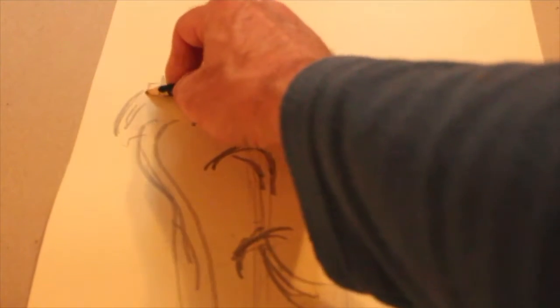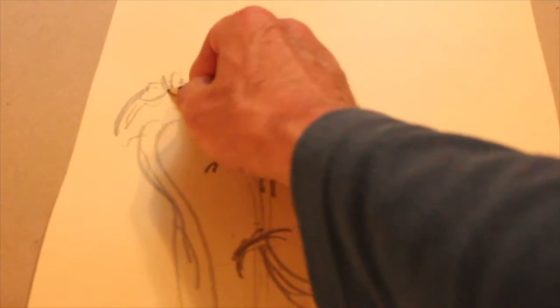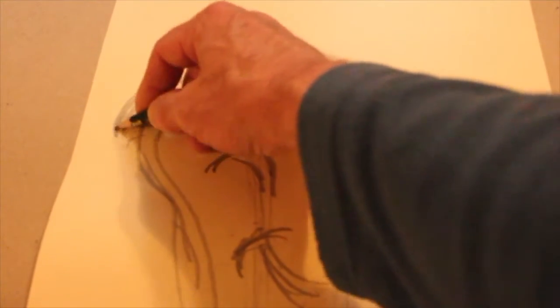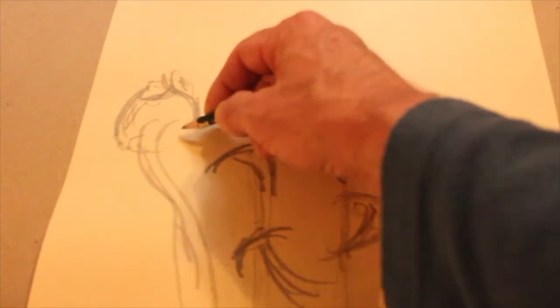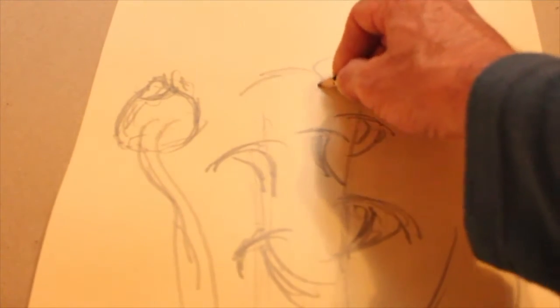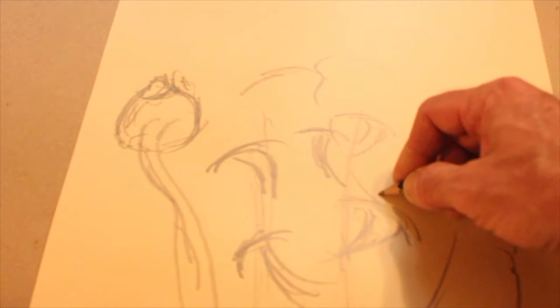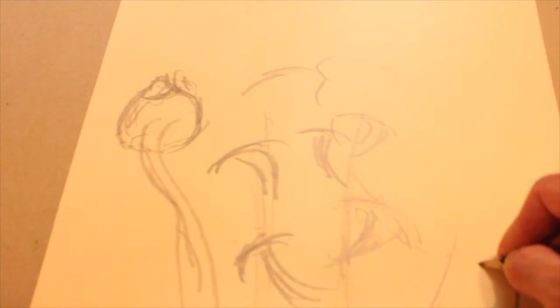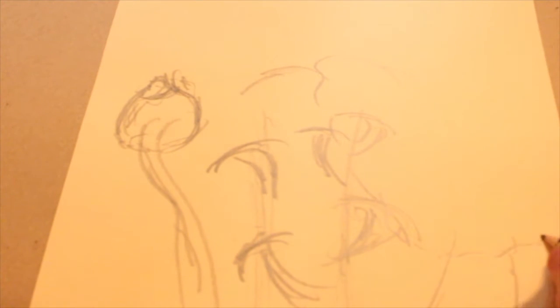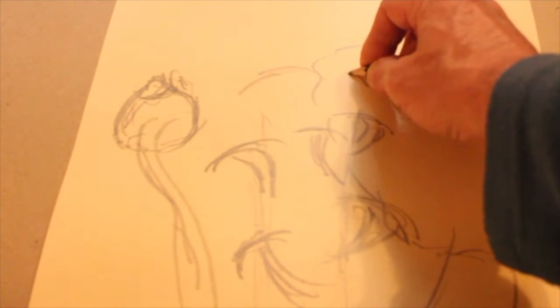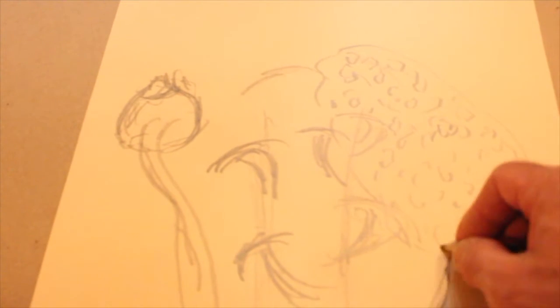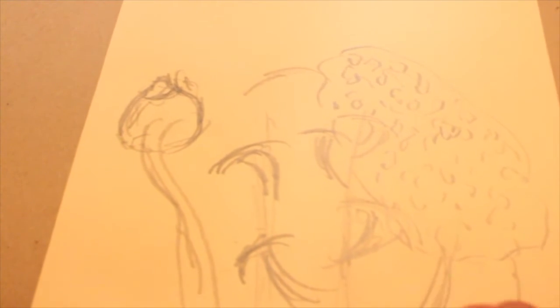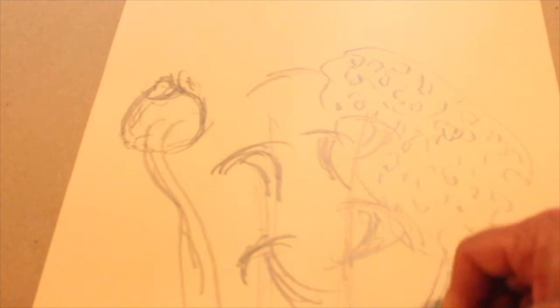And later I can go into this with my eraser and create something that's more, and I can really contour.